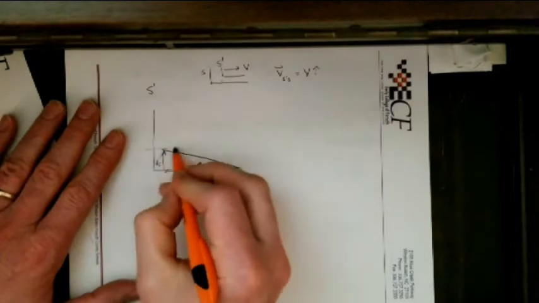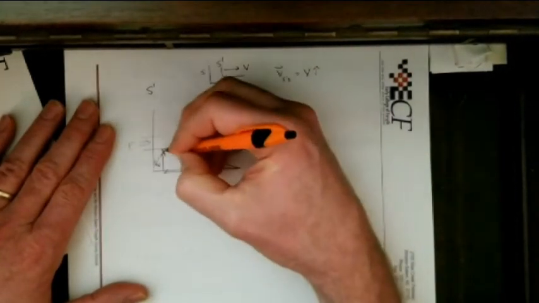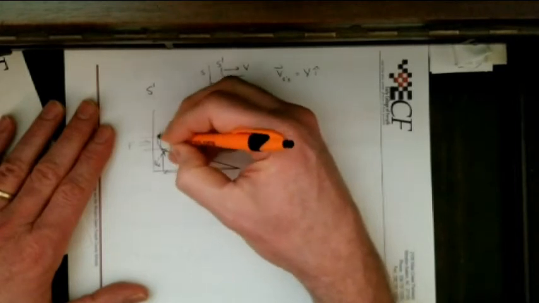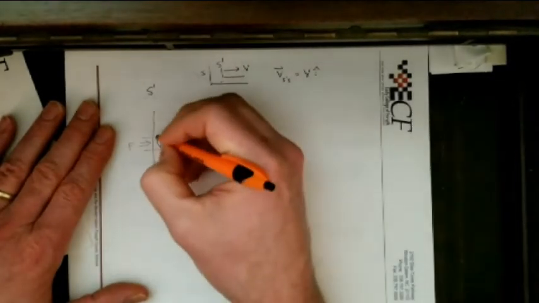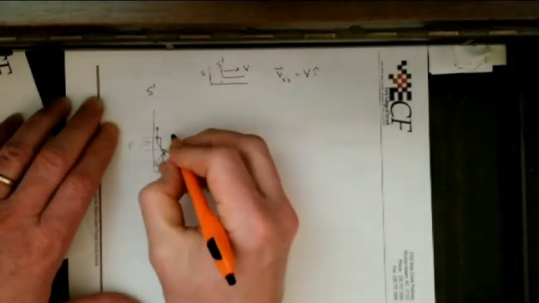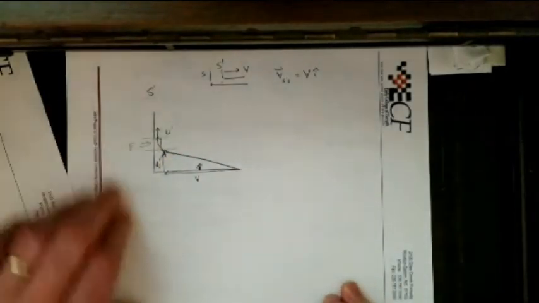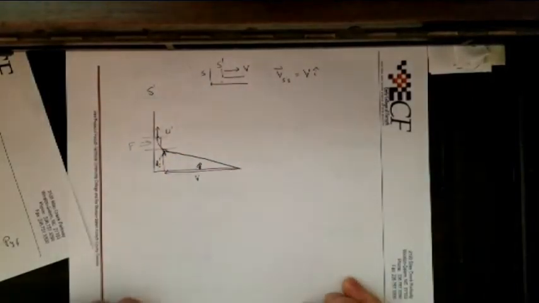Then it's going to have a force applied to it, and so this particle is going to hit that and then move upwards. And so after the interaction, it's going to be moving upwards at some speed u prime. So just 2 different perspectives for the same thing.